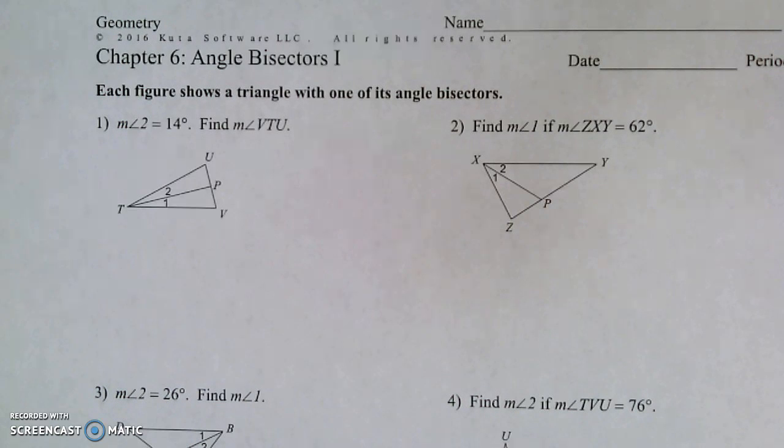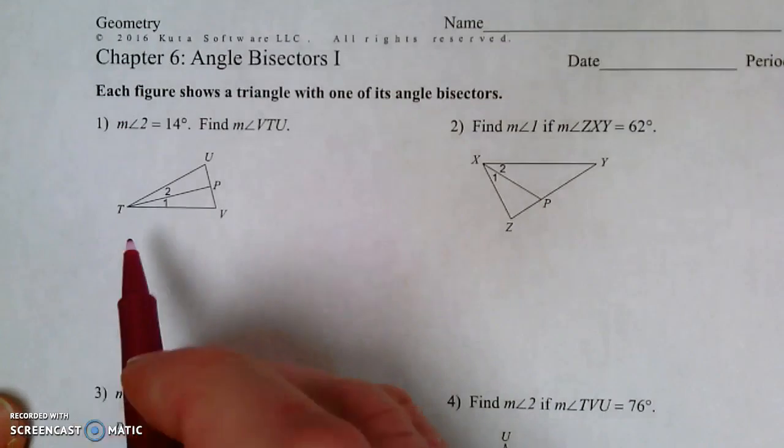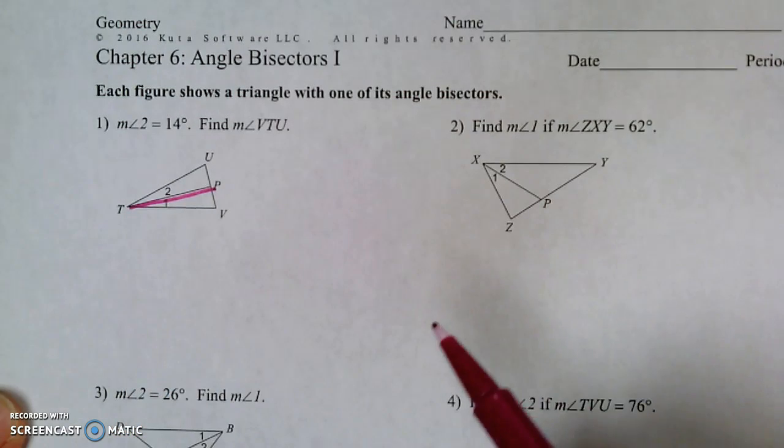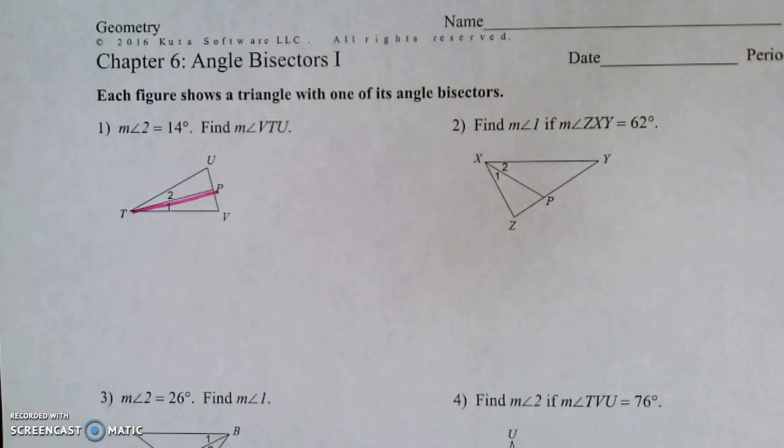Alrighty, let's take a look here. We're going to take a look at this video on how to deal with angle bisectors. An angle bisector is a ray, like this one here, that cuts a larger angle in half.